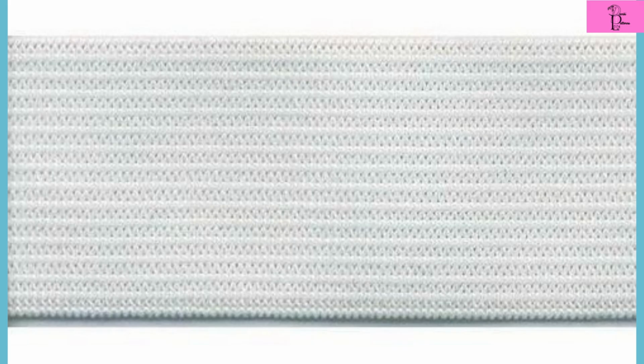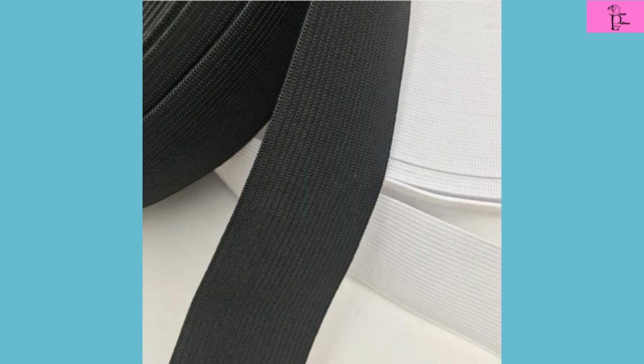The knit elastic is suitable only for light to mid-weight fabrics, as it does not have the sturdiness required to be used with heavier fabrics. The knit elastic tends to roll, however, the rolling tendency is less than what you'll find with the braided elastic.